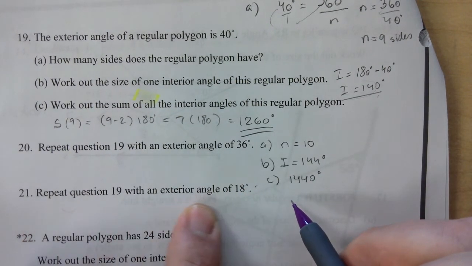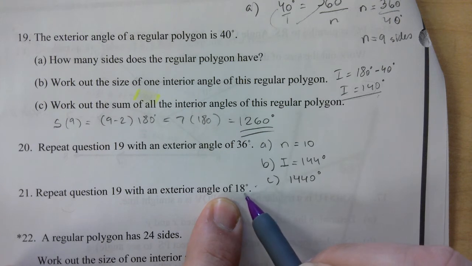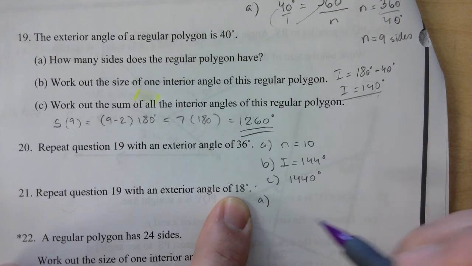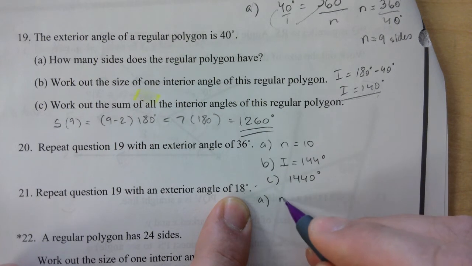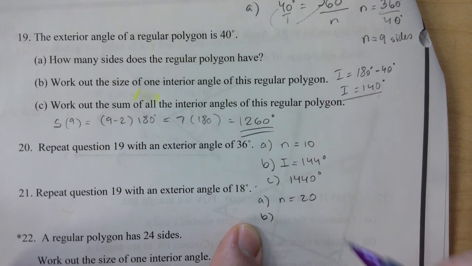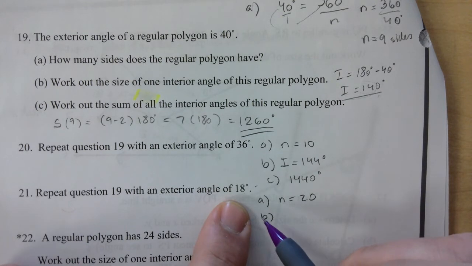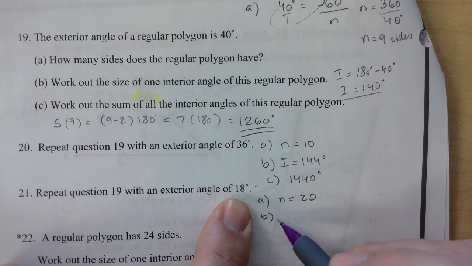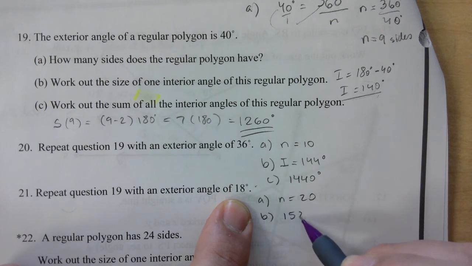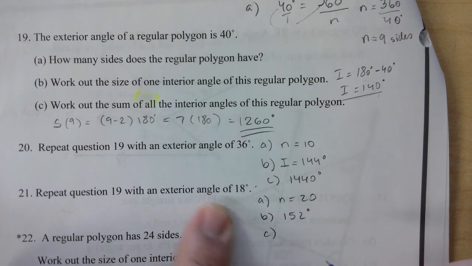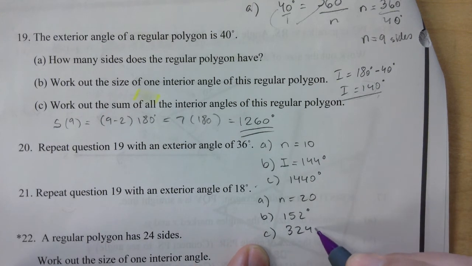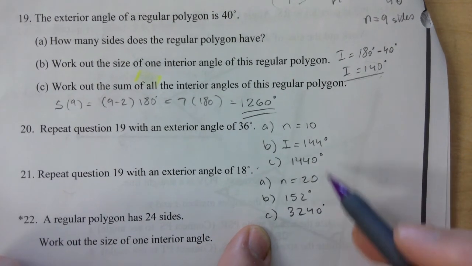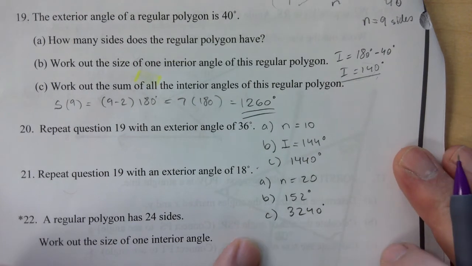And then for 21, what if the exterior angle is 18? It'd be 360 divided by 18, essentially, that's 20 sides. B is 152, and C would be 18 times 180, that's 3240. That you should be getting there. So those are your answers.